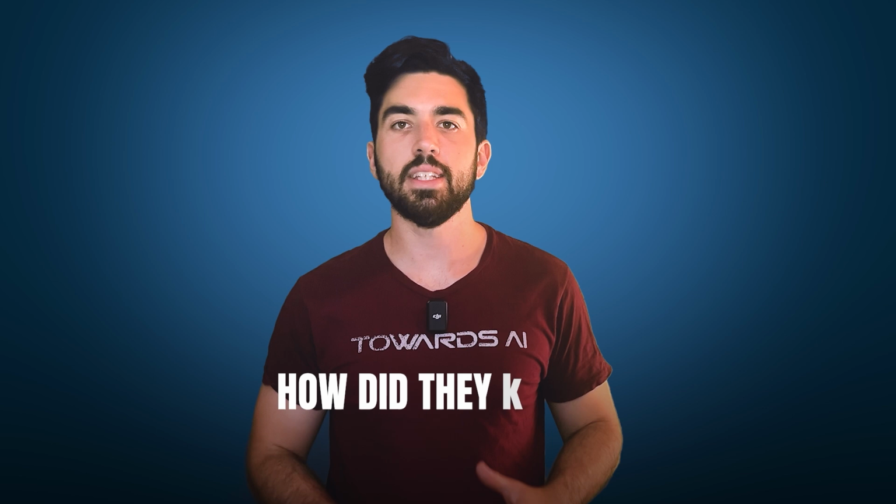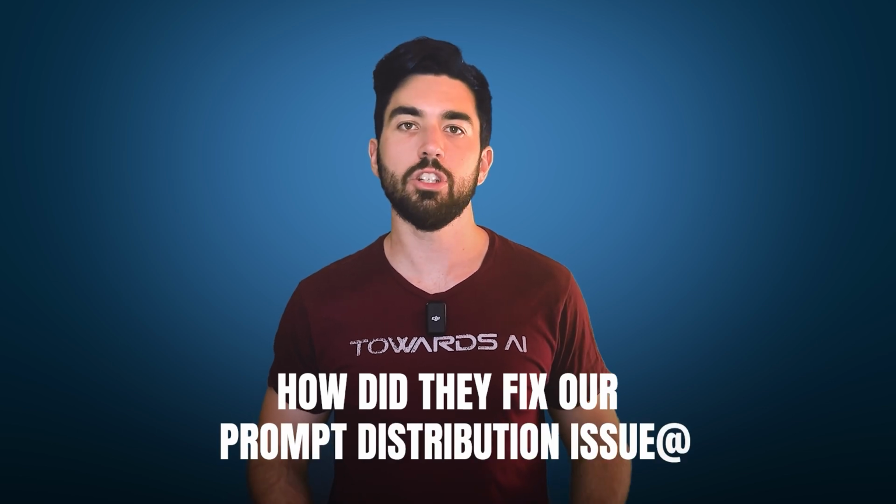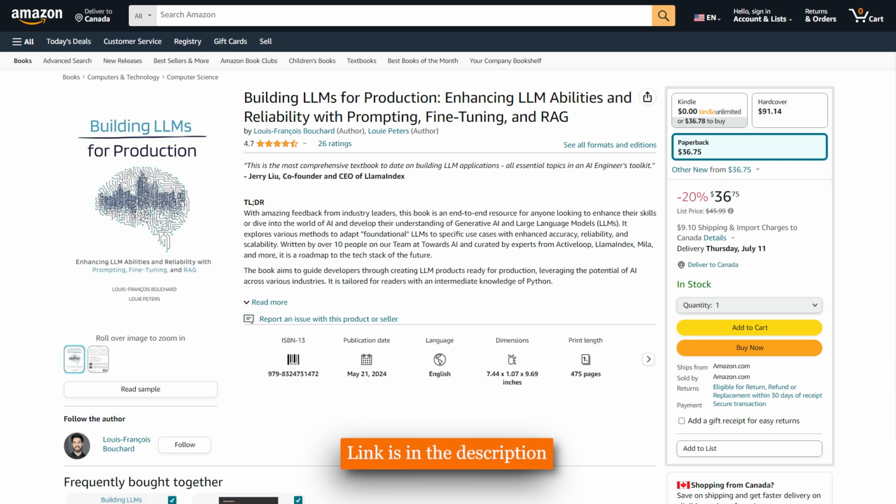We've got a way to create better models with little manual data improvement work, but how did they fix our prompt distribution issue? Well, they've used several prompt engineering techniques, which we also cover in our book Building LLMs for Production, with more essential insights for training and working with LLMs.